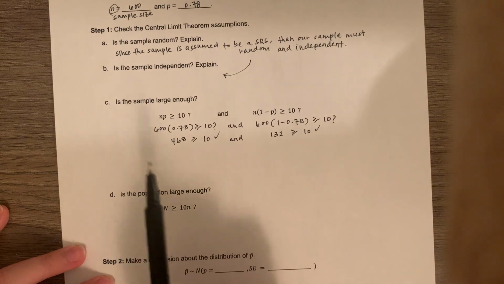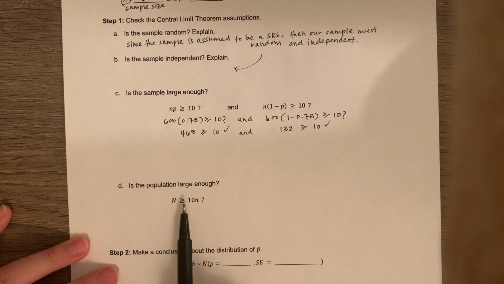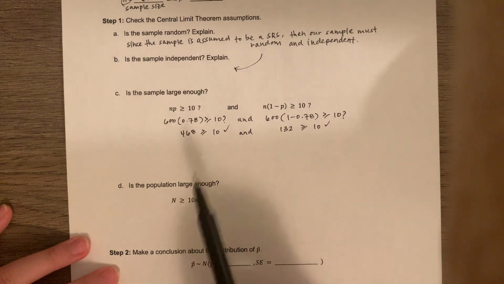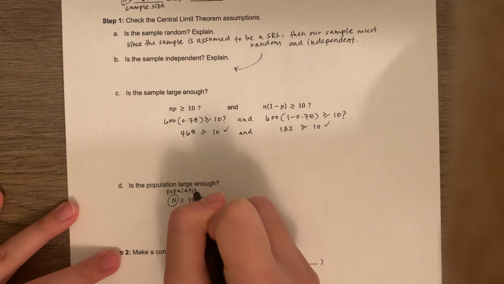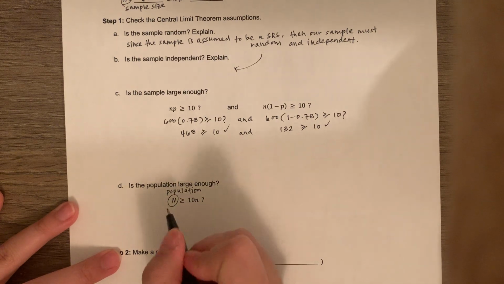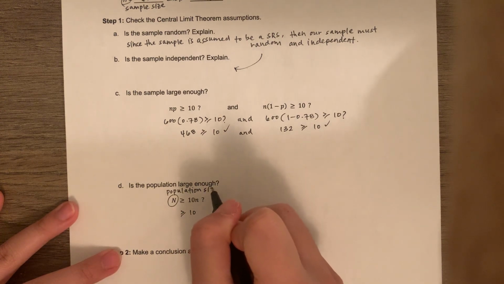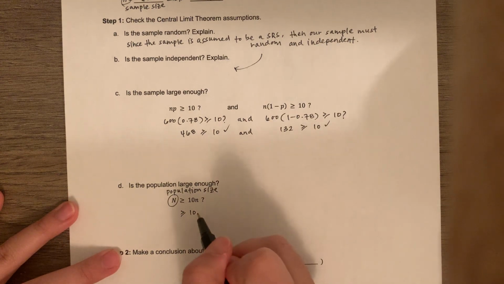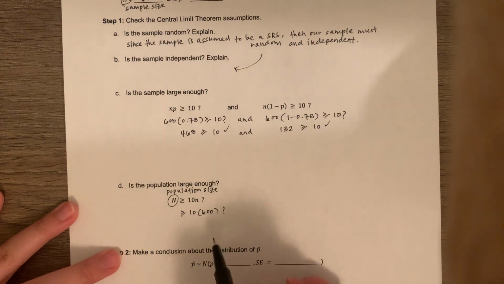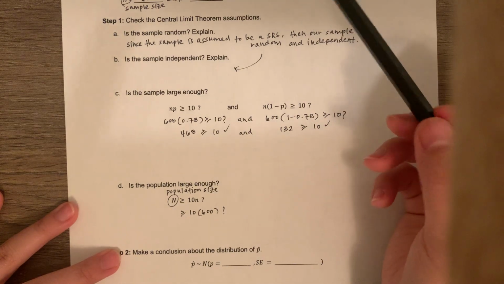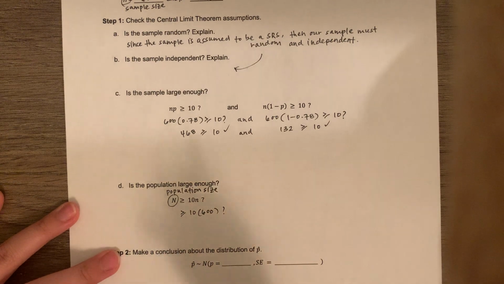Our last assumption is checking to see if the population is large enough. So in other words, we're checking to see if N, the population size, is greater than or equal to 10 times the sample size. So we're checking to see if the population size is at least 10 times greater than 600 in this case. So 600 comes from the number of laboratory mice that were sampled. The population would then consist of all laboratory mice.